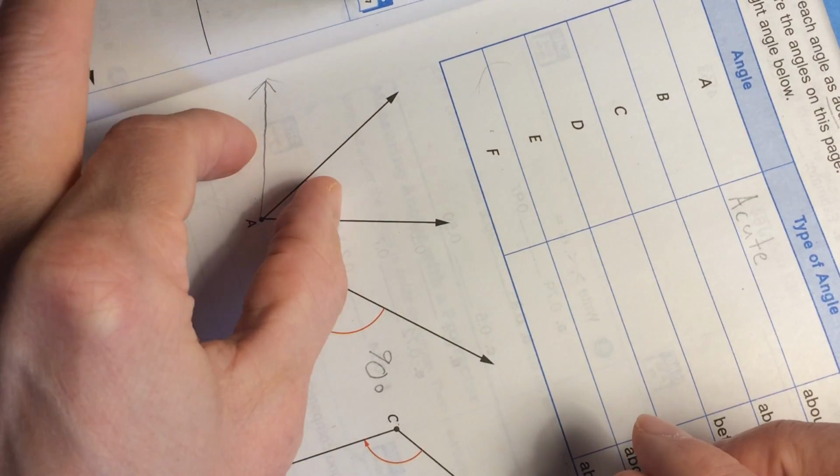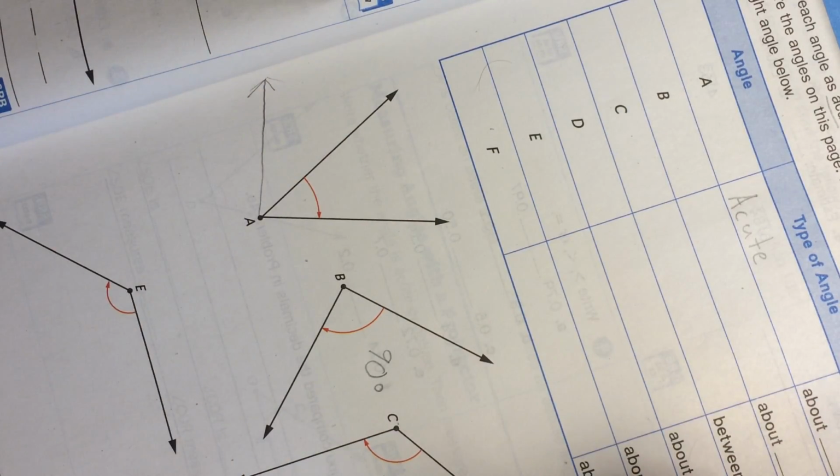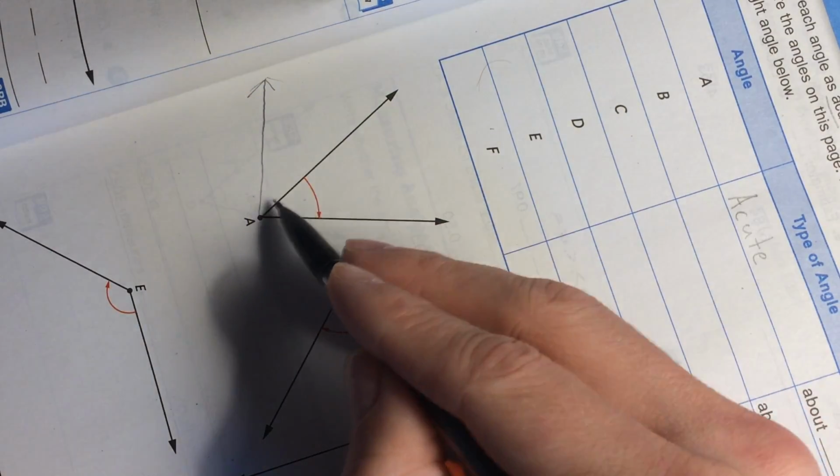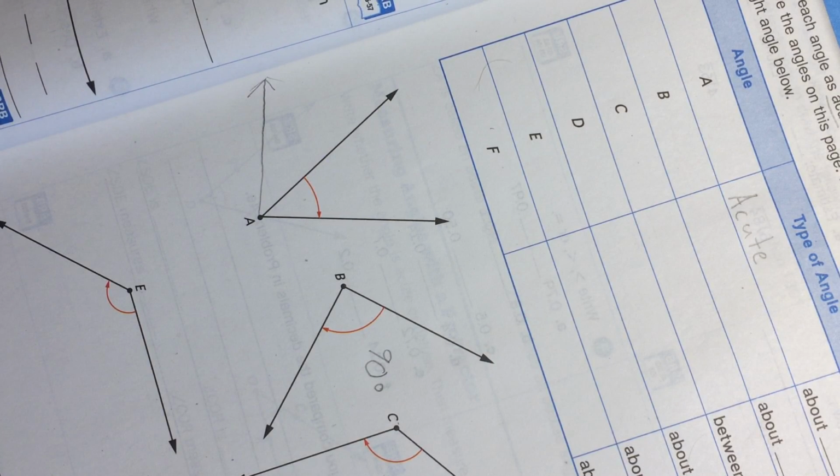Like if you took two of them, would that add up to 90? Kind of close. Okay, so if we're just estimating, we're looking for round numbers, and he looks almost about half the size of 90, can you find half of 90? Or another way to look at it is, what's 90 divided by 2? Okay, and that will give you an estimate for that angle.